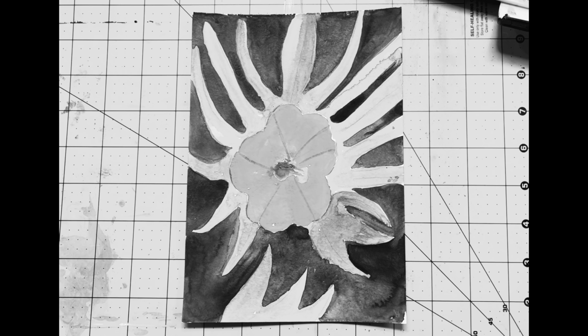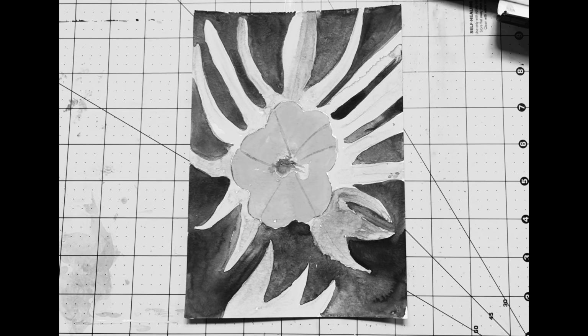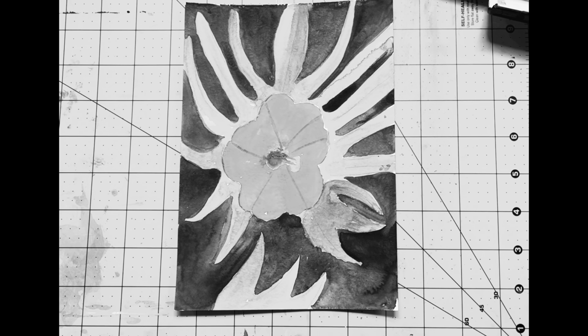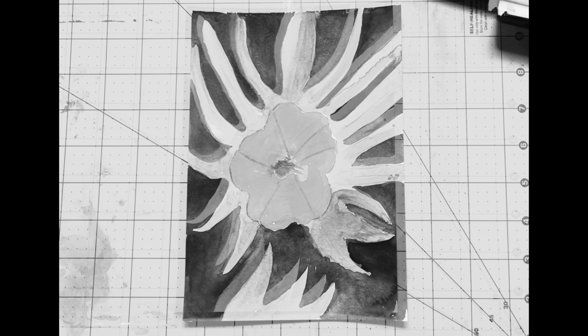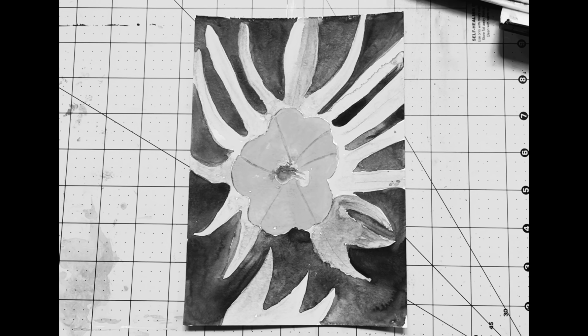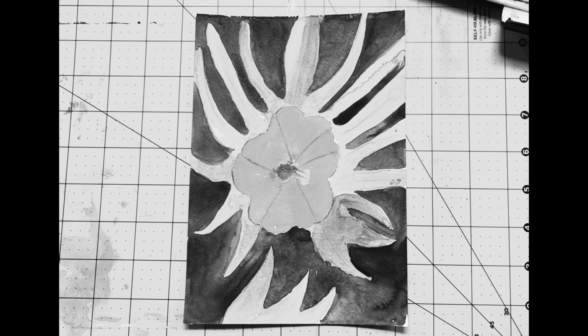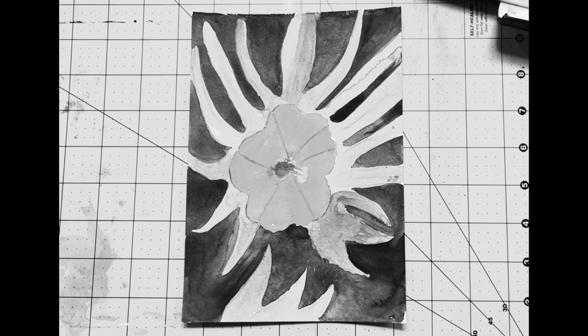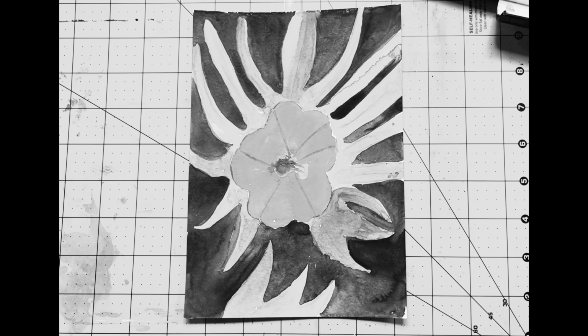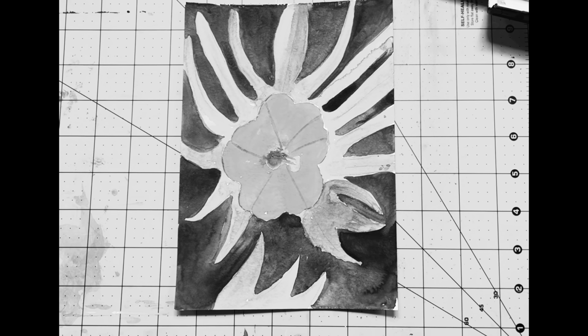So what I'm going to do is put this into black and white, and I'm just going to do two values, black and white. So I'm going to turn all my mid-range values into white, and everything that's really dark is going to be black.